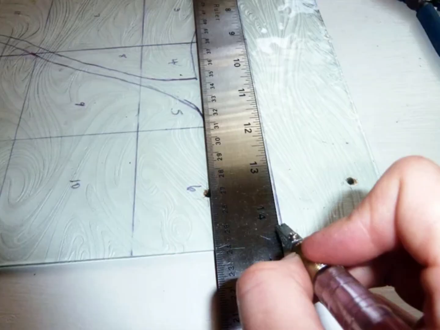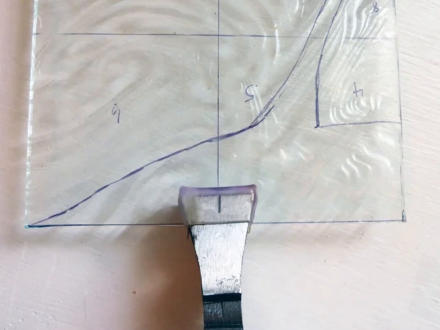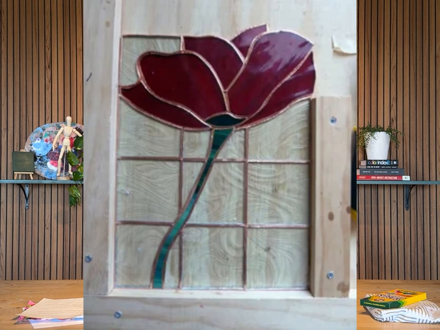The glass is then cut into specific shapes using a tool called a glass cutter. This tool scores the glass, allowing it to be snapped along the scored line. Precision is key here. Once all of these pieces are cut out, they are assembled on a flat surface. The pieces are arranged according to the design, like a puzzle. And if they don't quite fit together like you need them to, you can grind down the edges to make them just a little bit smaller.